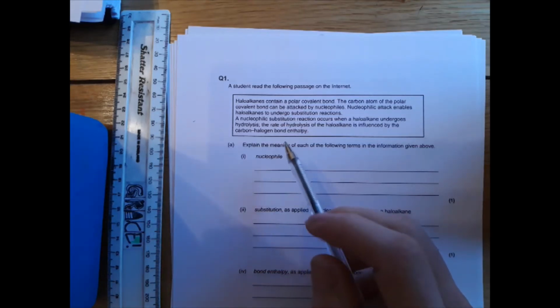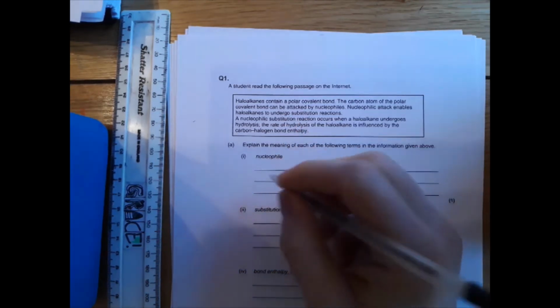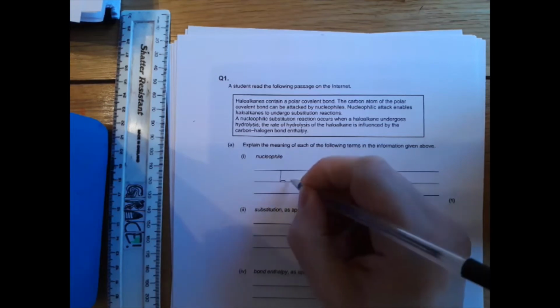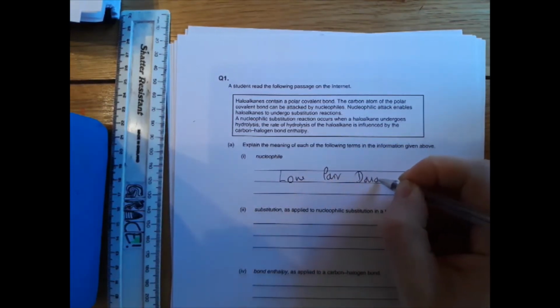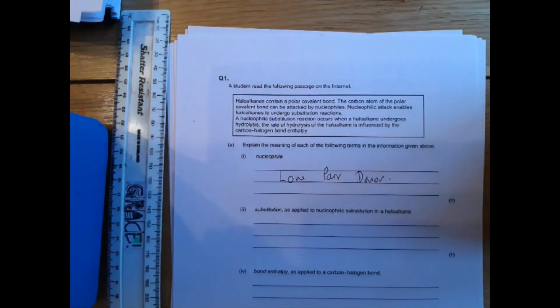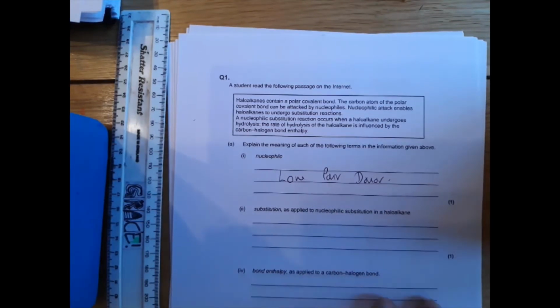So a nucleophile, I think the mark scheme says electron pair donor, but we're going to learn it as lone pair donor. Electron pair donor is fine, but a lone pair donor is how I'm teaching it to you.